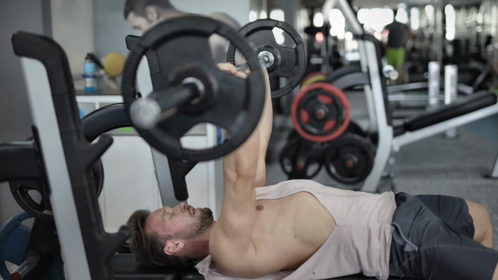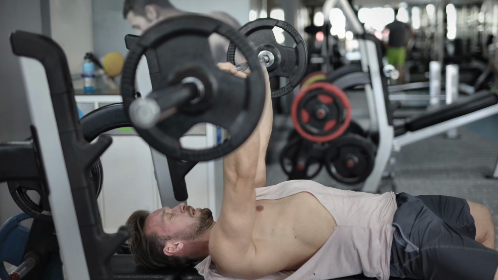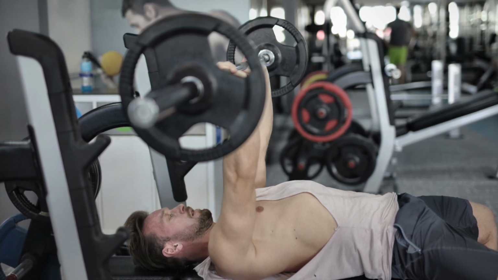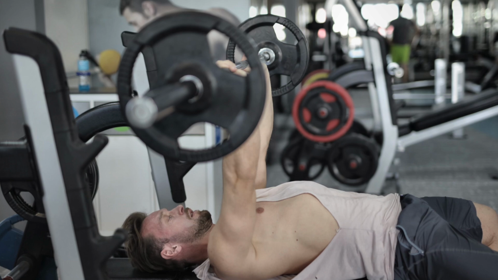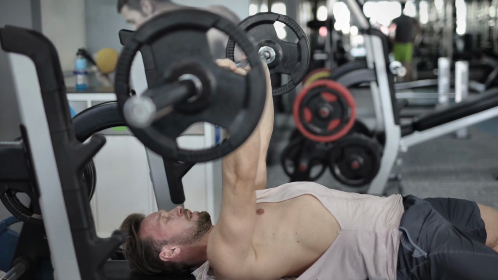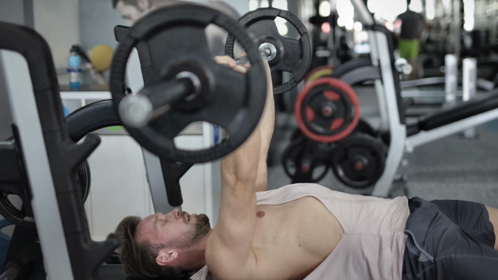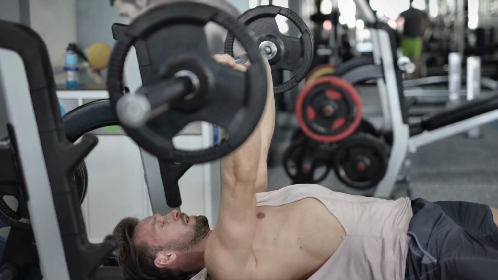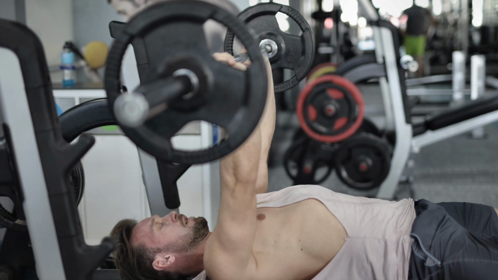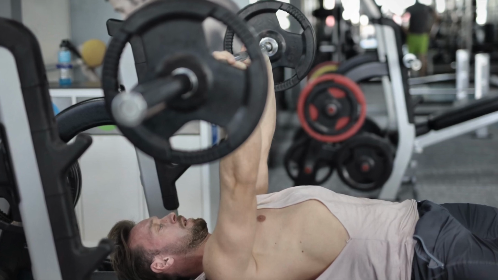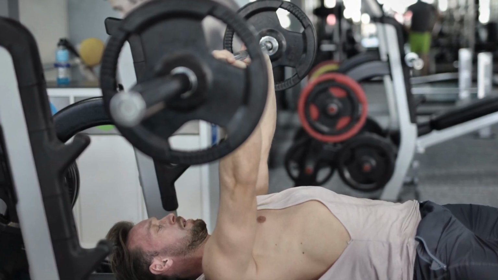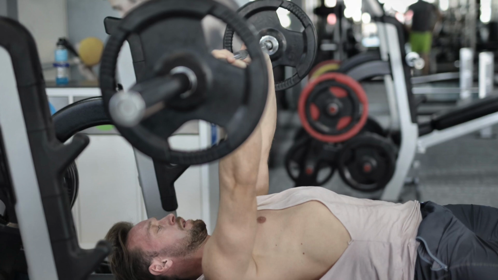For example, performing 3 sets of 8 to 12 reps for each major exercise, such as squats, deadlifts, and bench press, can provide a solid foundation for building volume. But as you progress, you may need to increase the number of sets or incorporate more challenging exercises to ensure you're stimulating the muscles enough for growth.